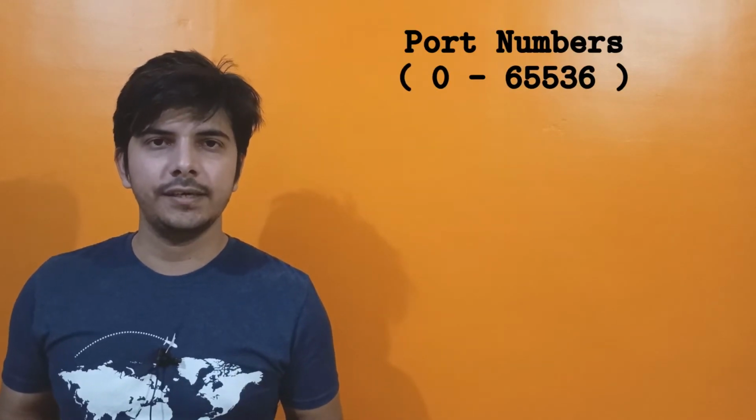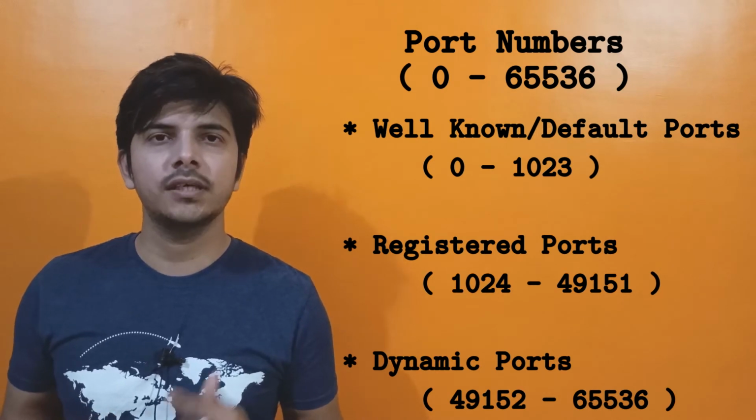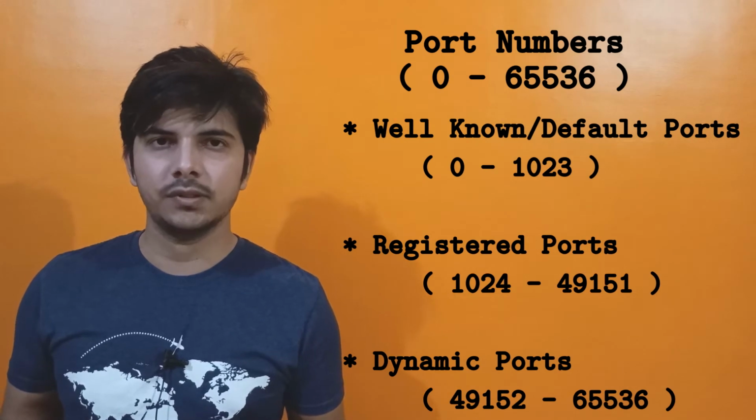These port numbers are divided into three categories. The first one is the default or well-known ports. The second one is the registered ports, and the third one is the dynamic ports. Within this, let's first discuss the well-known ports.